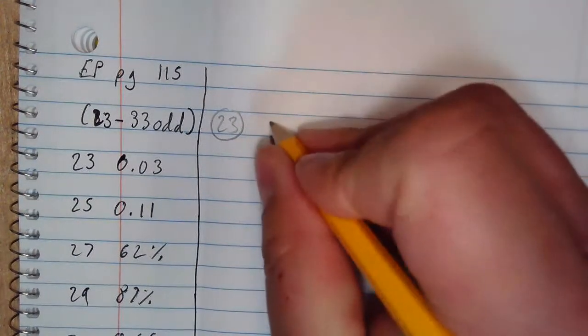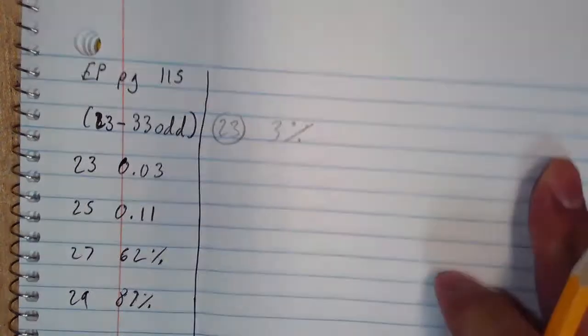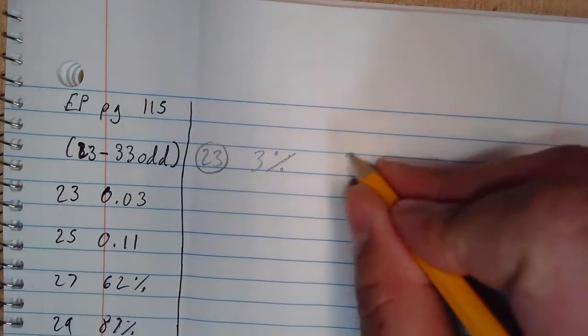All right, number 23, we have 3%. We have to change it into a decimal. Now, the good thing about this lesson, you probably already noticed, you don't have to simplify or worry about anything like that. It's just changing one thing to another. No simplifying involved. Okay? So 3% would be 3 hundredths.